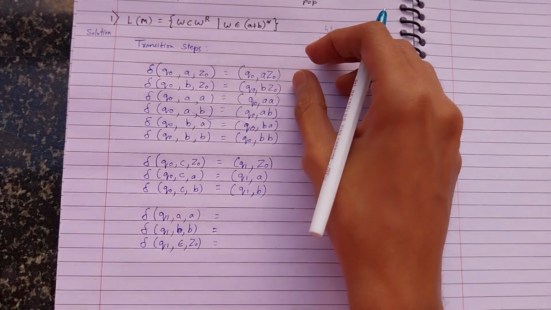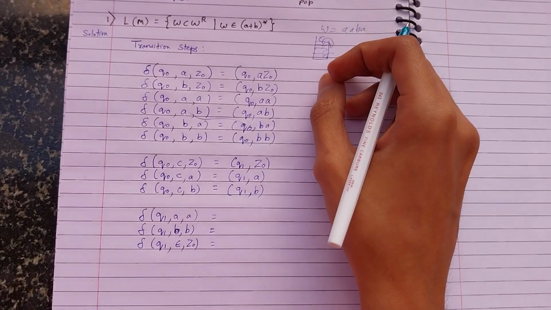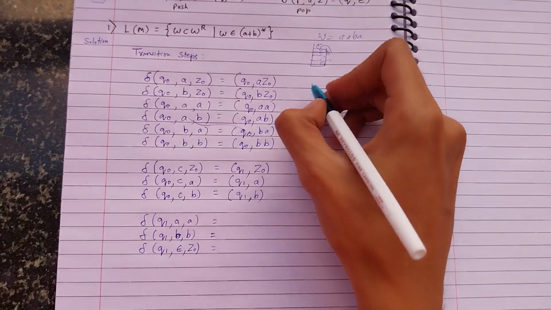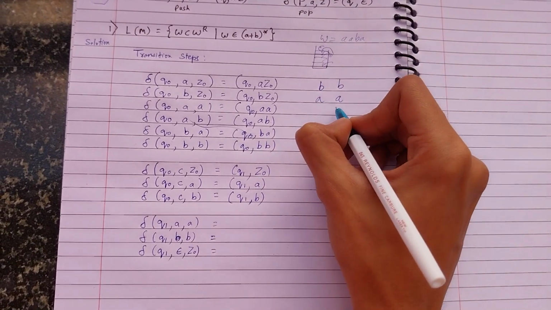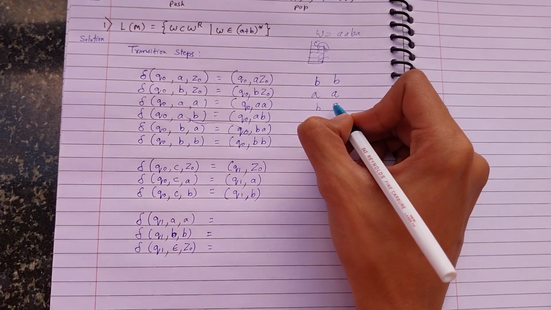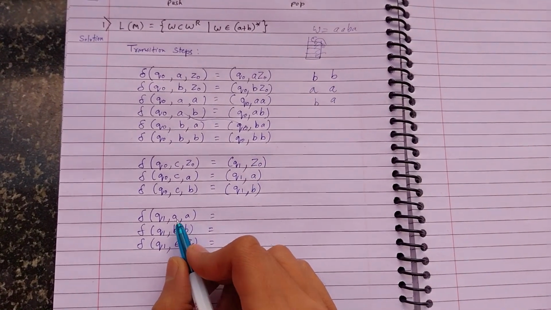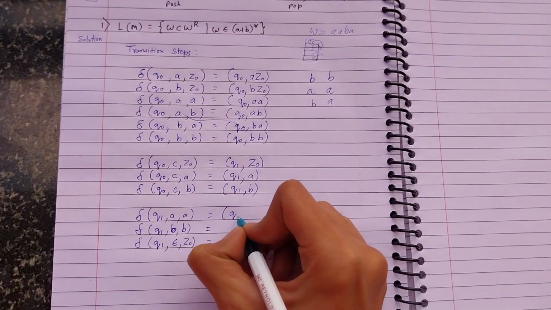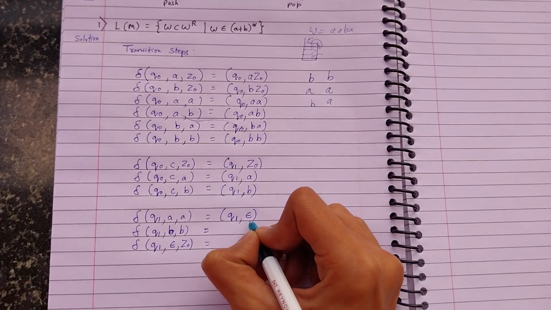Now I have filled my stack. Then when I get C, I am changing my state. Now what I should do is remove each element only when I get the same element. If I get B, I should remove B only, and if I get A, then I should remove A only. And if I get B and top of the stack is A, then this fails. So I need to do this only for this. When I get A and top of stack is A, I should remain in the same state, but I should remove A, so I write epsilon for the top of the stack.